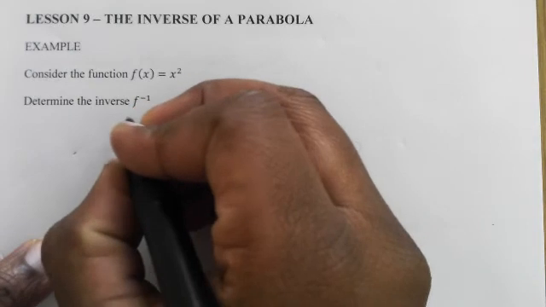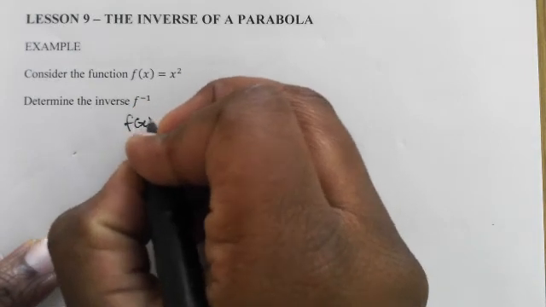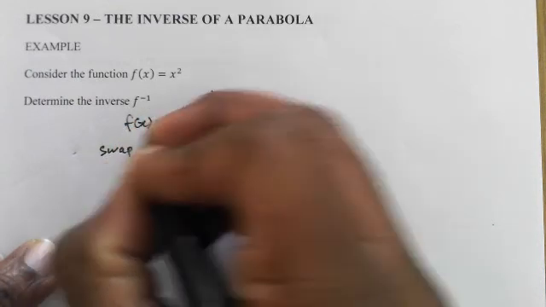Now on the inverse of the parabola. Okay, let's start off by doing this and saying, remember yesterday when we found the inverse, what did you do? We interchanged the x and the y and then solved, right? We're just gonna do the same thing here, okay? So f of x equal to x squared, then swap x and y just as we did yesterday.